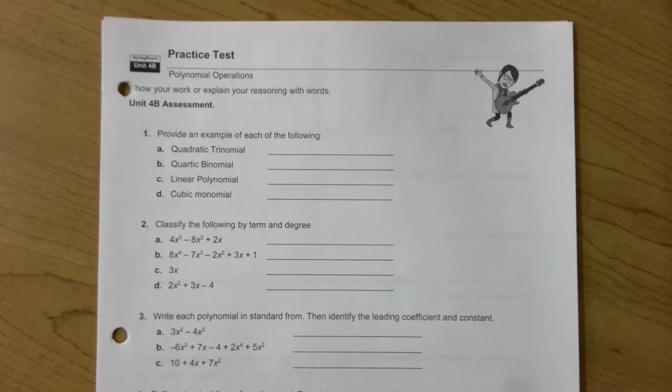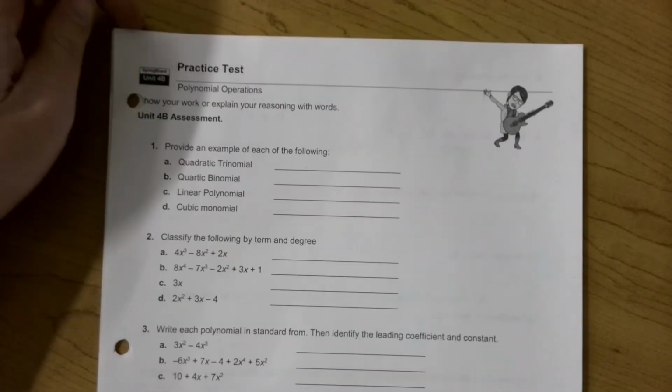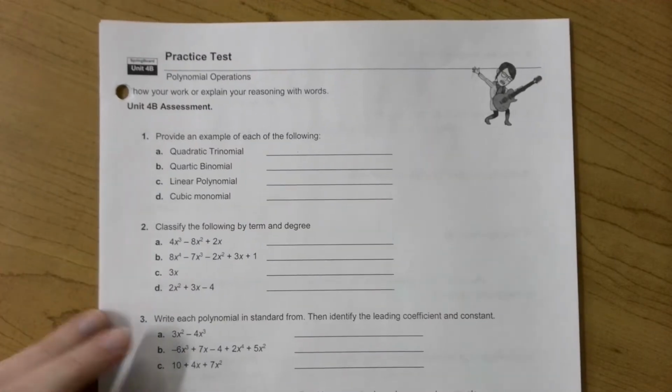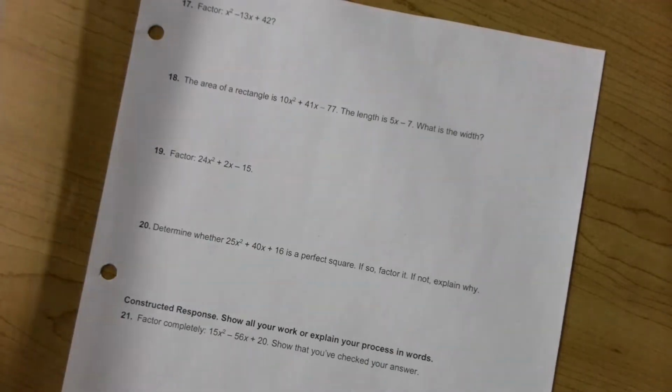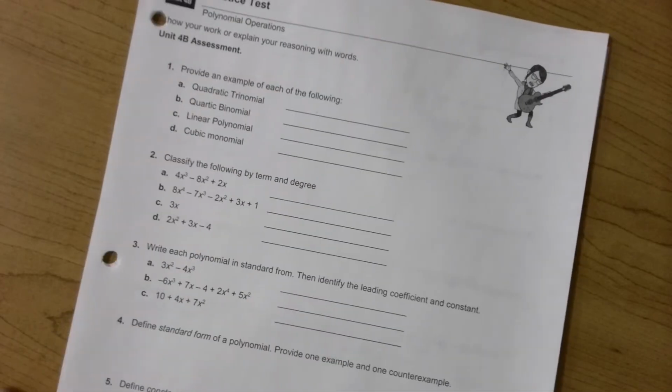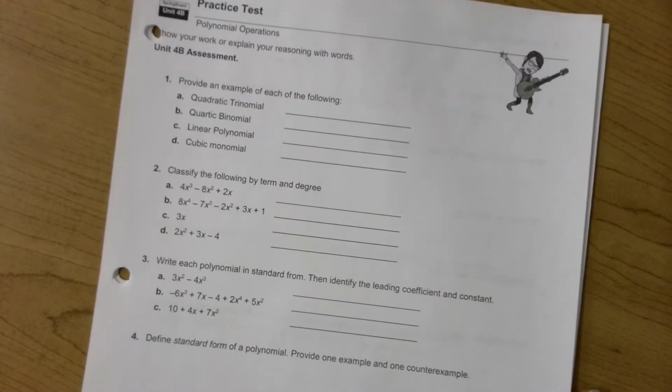Hey, what's up? This is the practice test for the Unit 4B test. Hopefully this won't take super long like they usually do, because this one's actually only 2 pages and only one of them is front and back, so that's not too bad.